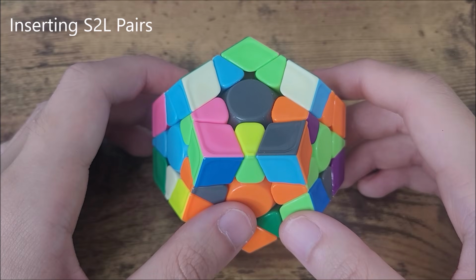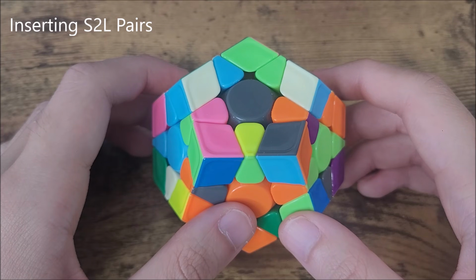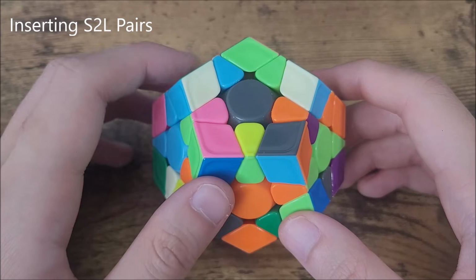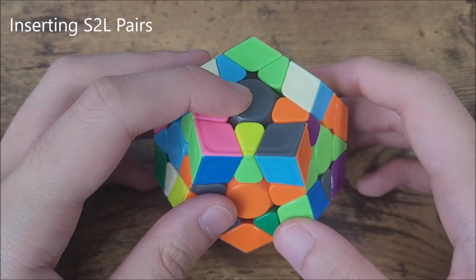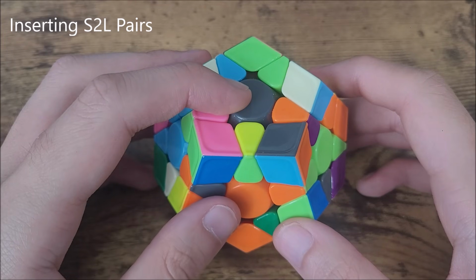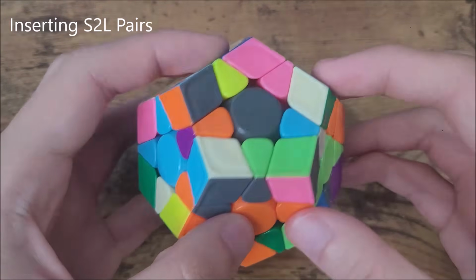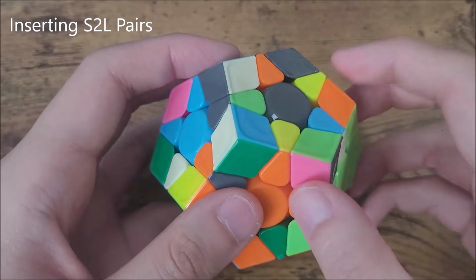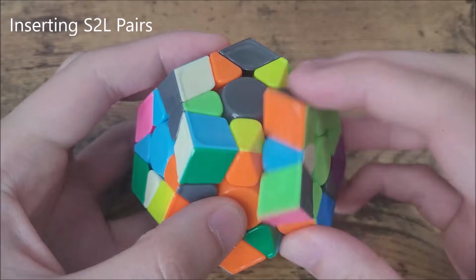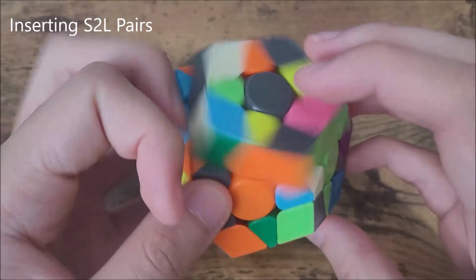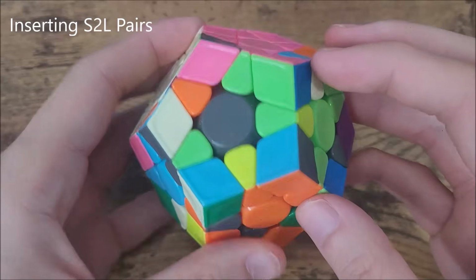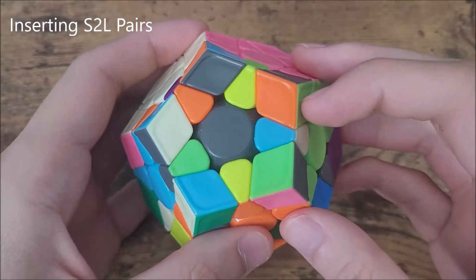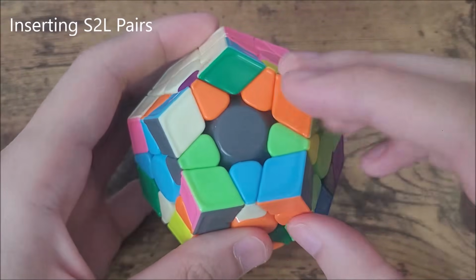Although forming S2L pairs is similar to forming F2L pairs, inserting those pairs can be a bit different. The way you insert a pair can impact the next case, so it helps to be comfortable with a variety of insertions. Some common options are the regular insert, the U2 insert, the U2 prime insert, and some of the sledgehammer inserts. This is one like this, and then another one is like that.